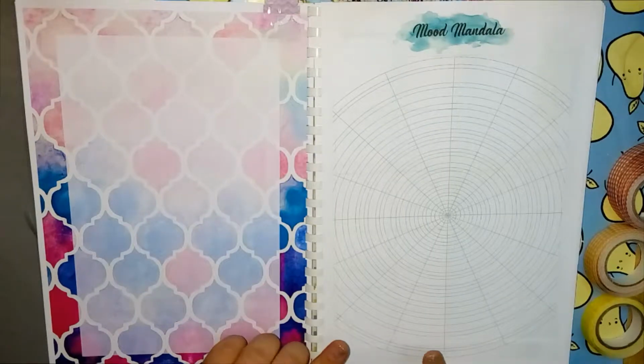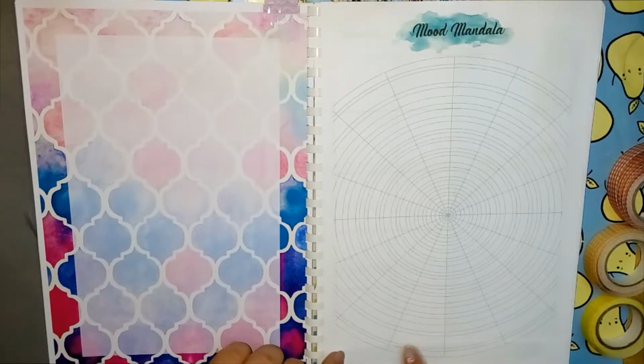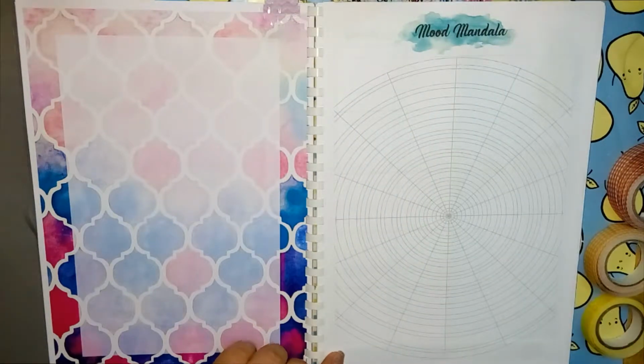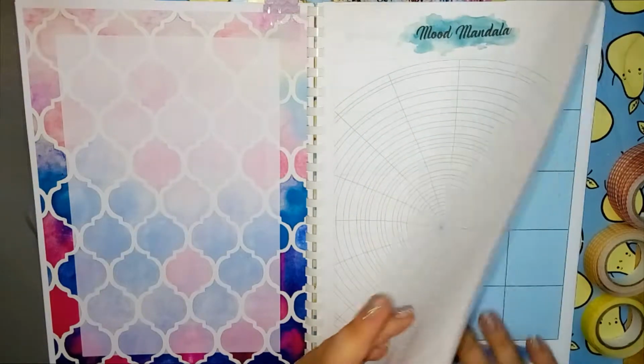I took this idea, I think, from the Bakker. She did this one in her bullet journaling, and actually the printable is from her too. So yeah. Now let's go to the planning section.